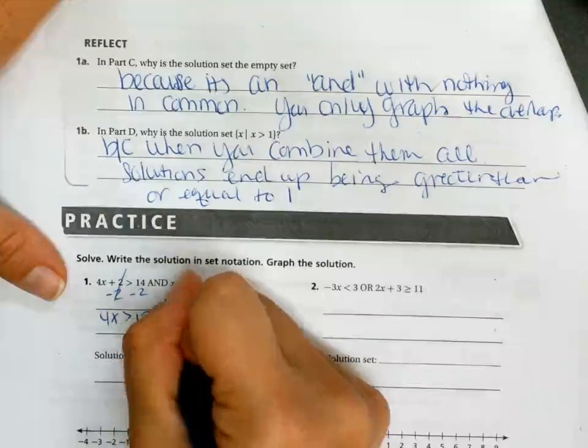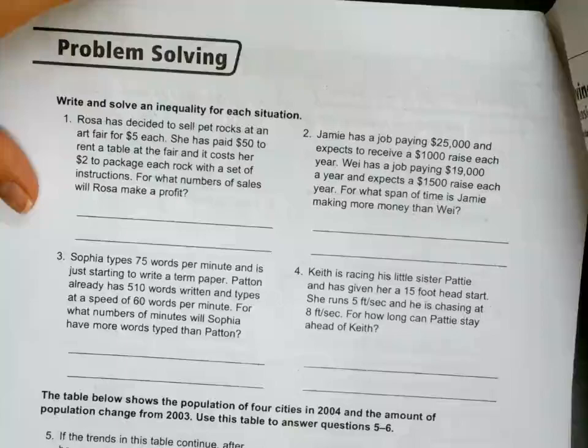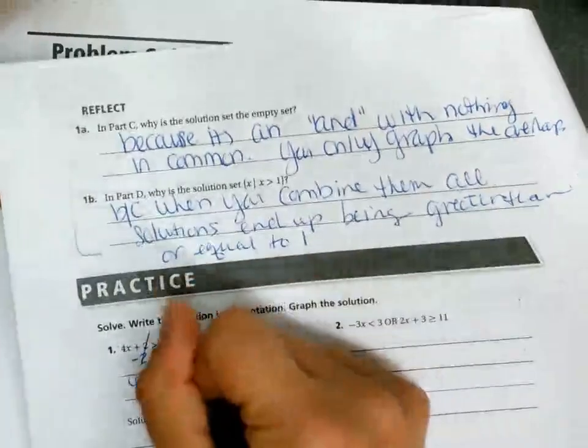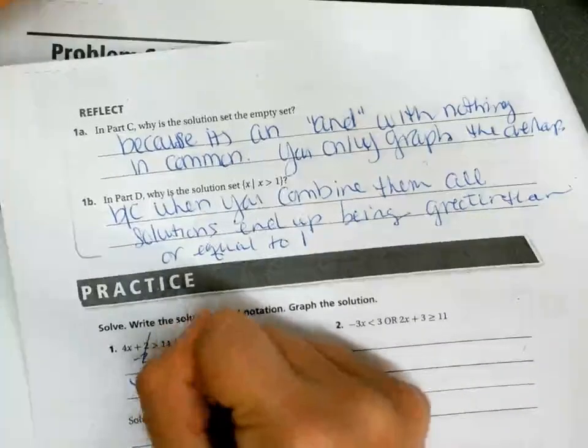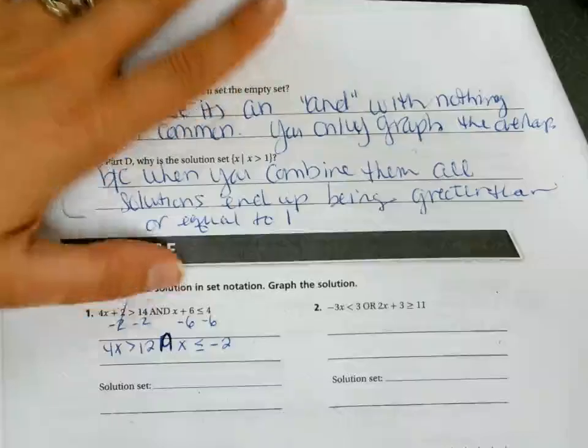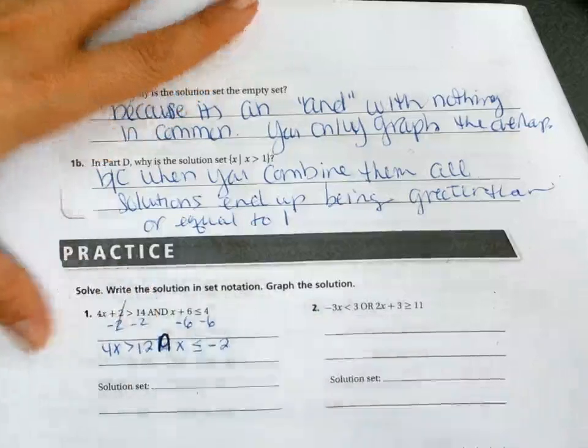And is union. No. Or is union, right? And is intersect. And is intersect, or is union. Have you guys ever heard of intersect and union? So they intersect.